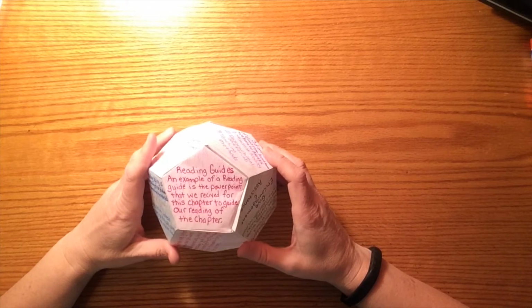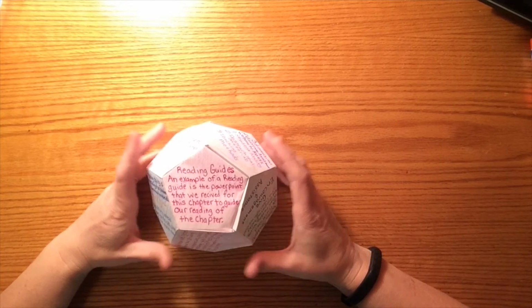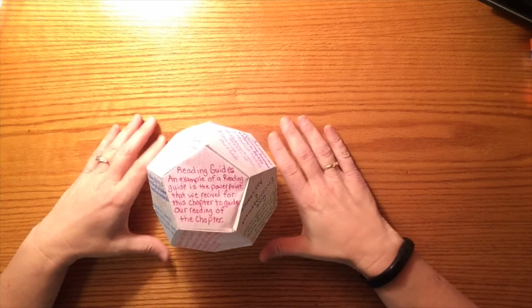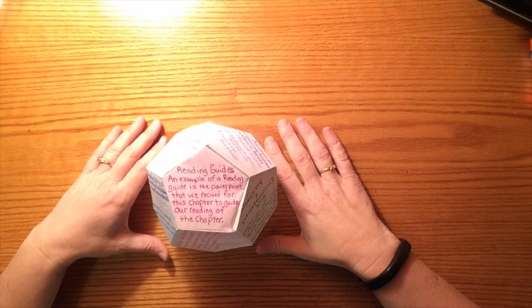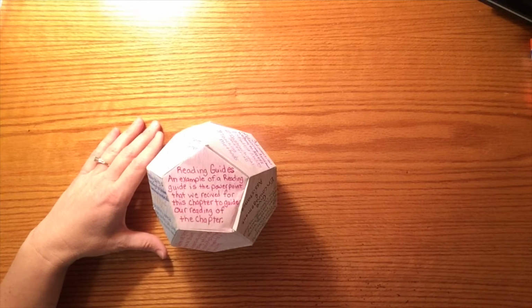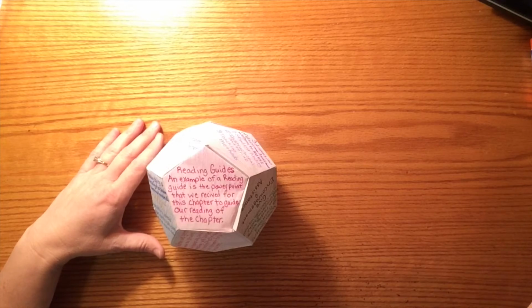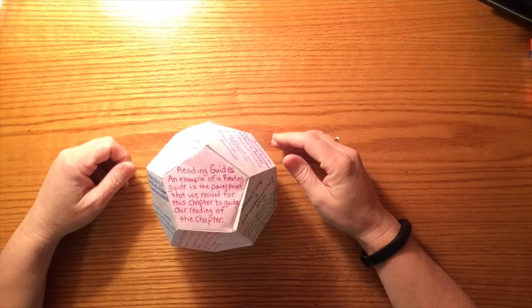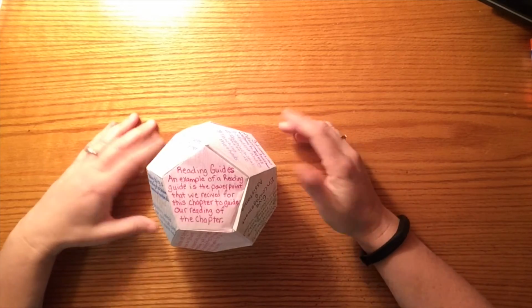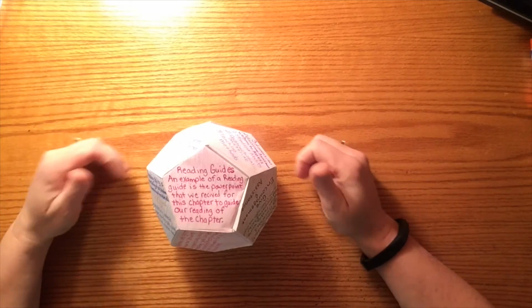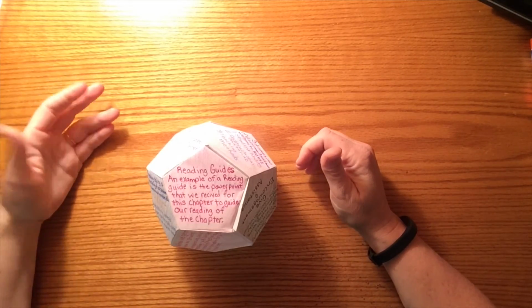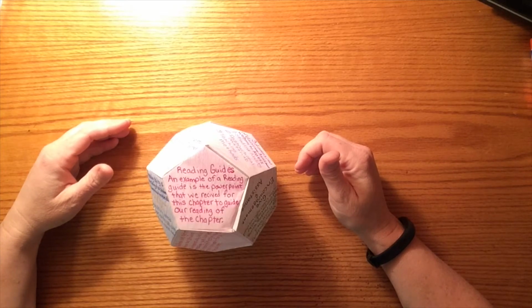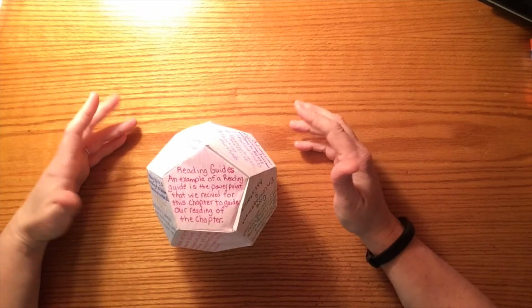It helped us pinpoint exactly what we needed to focus on. So a reading guide is a good way. But then you have those students that are just going to read what is in that reading guide and figure that out. If it's in science or history, they're not going to read in between.